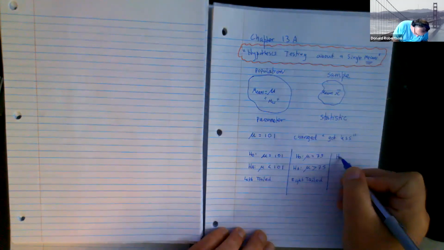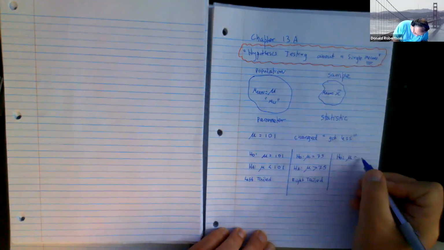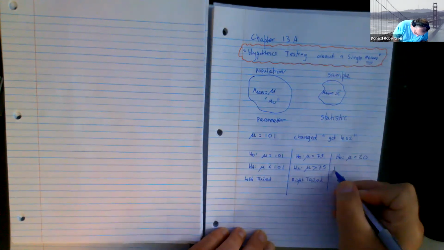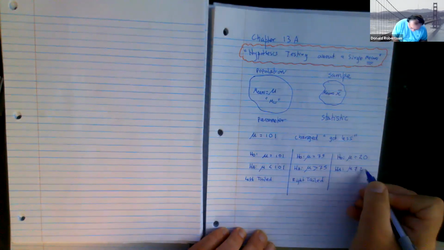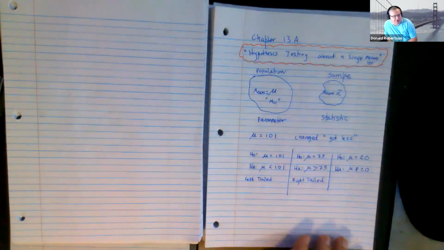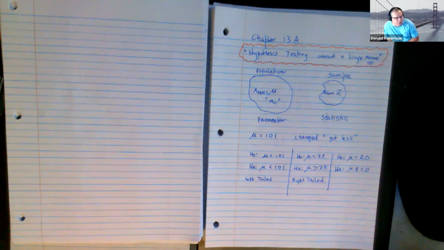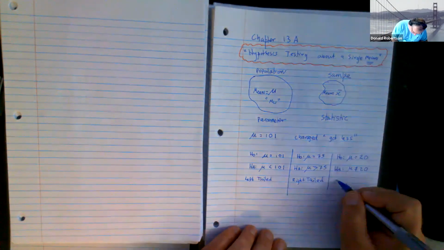Does that help? Here's another way. Less than is left. L, left, less, right? That's another way of doing it. And the third possibility, pick a different number again, is that you're looking for evidence that it's different, that it's changed. But they don't mention which way, just that it's not the same as it used to be. And that's called two-tailed.